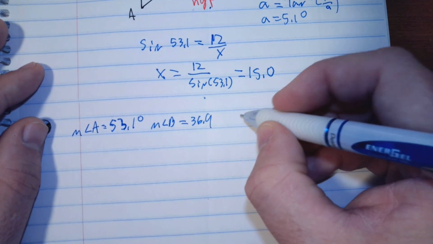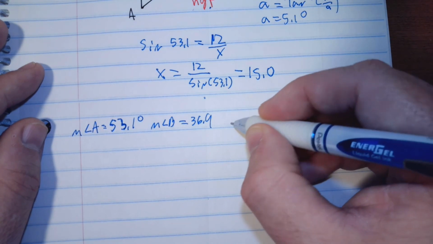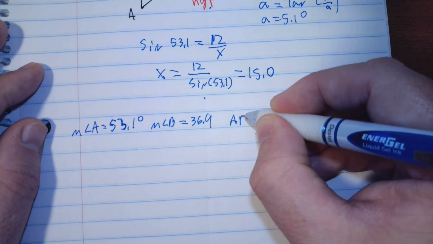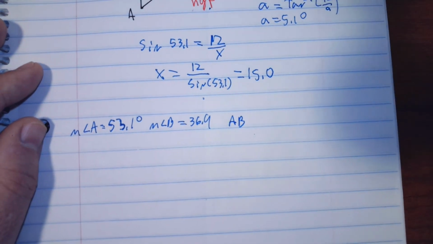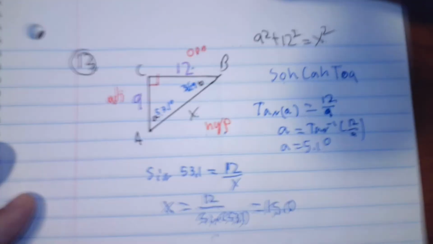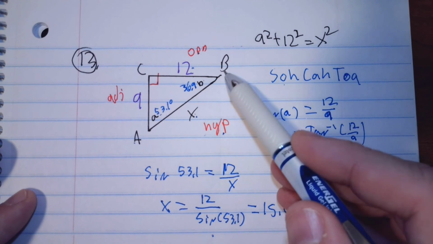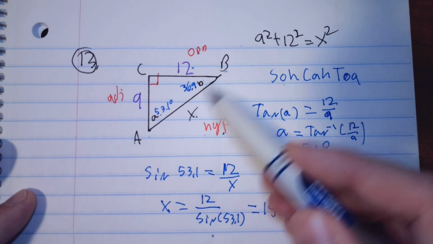And the side 15, so AB, I think that's AB, yeah. AB would equal 15. Okay, so let's look at where I got all that from: angle A, angle B, and side AB.